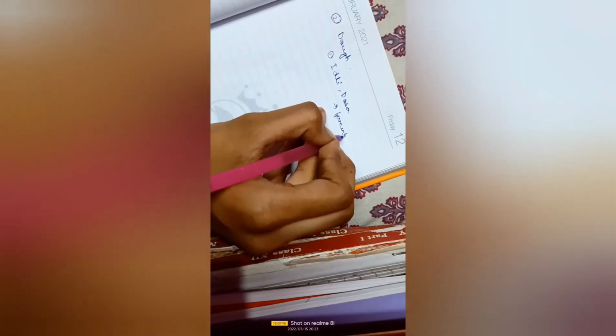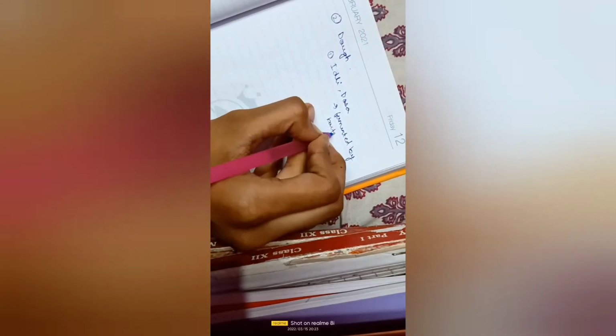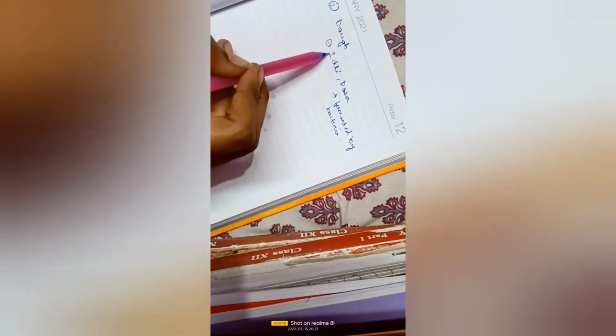It is fermented by what? By bacteria. Okay, it is fermented by bacteria. Then only the idli, dosa is made.